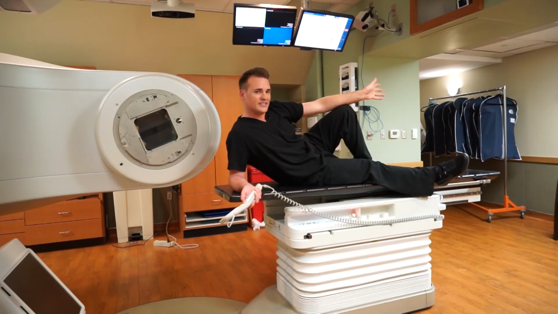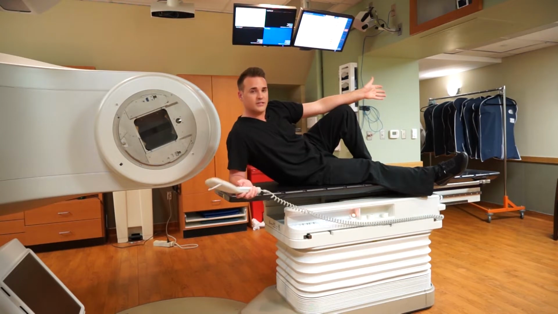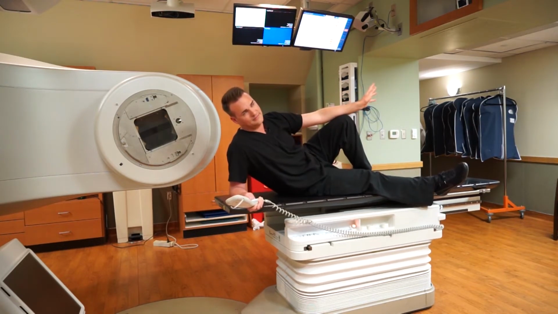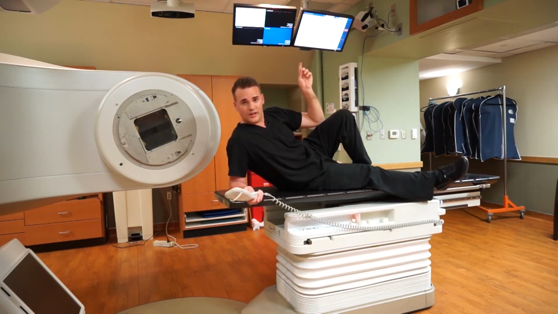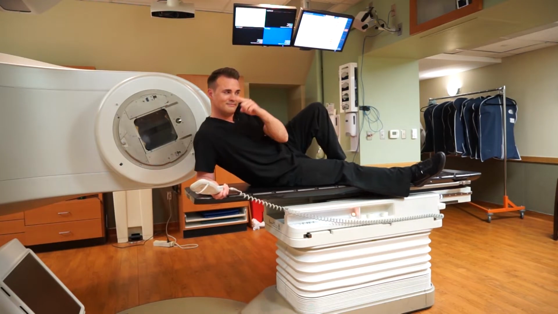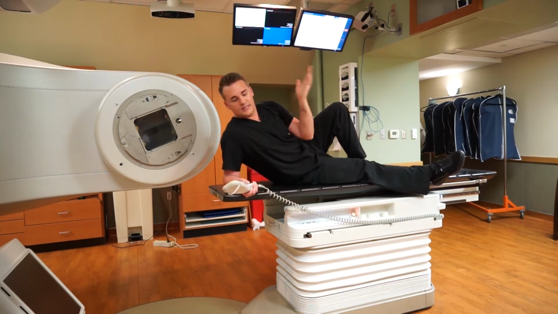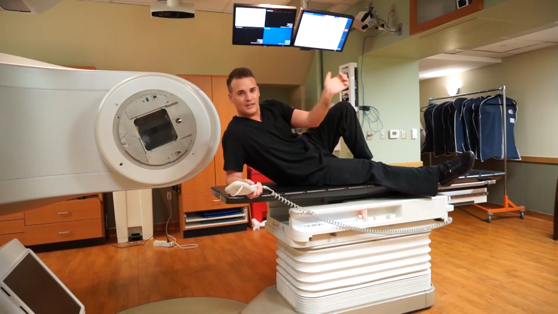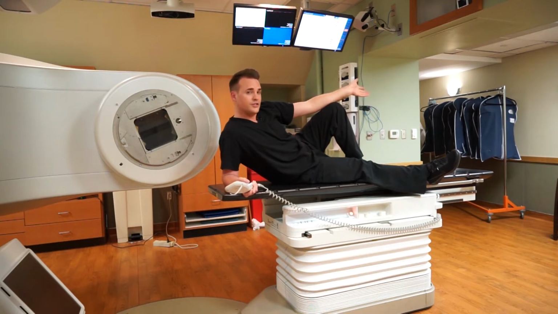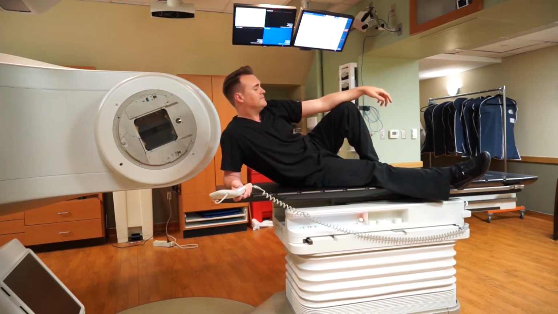The next thing we want to discuss is the treatment table. It has several components that can move using this pendant. It can move vertically down or up, in, out, as well as left and right. Another thing I can do is rotate, coming towards you, this way.